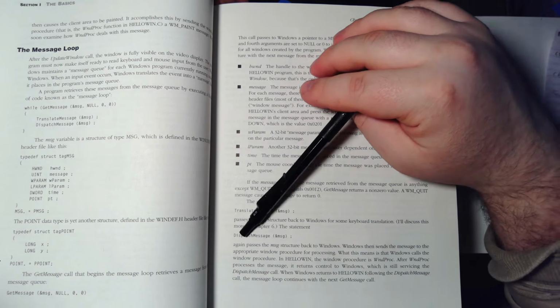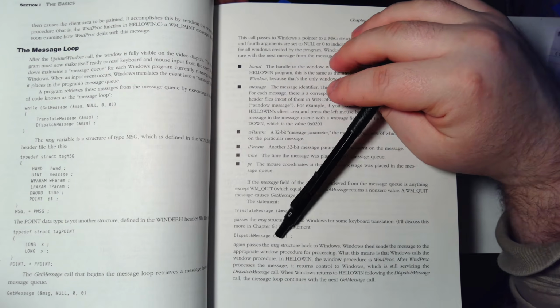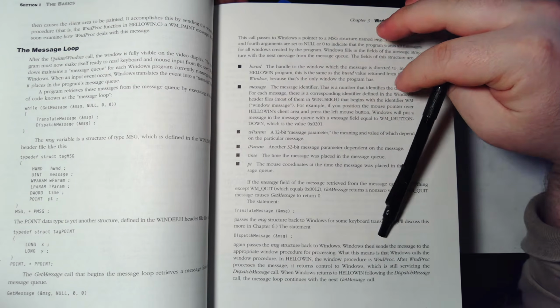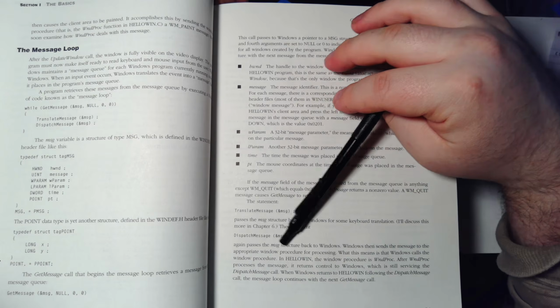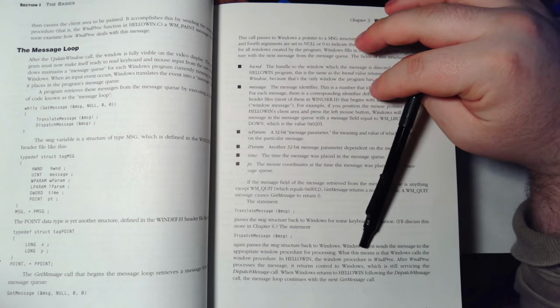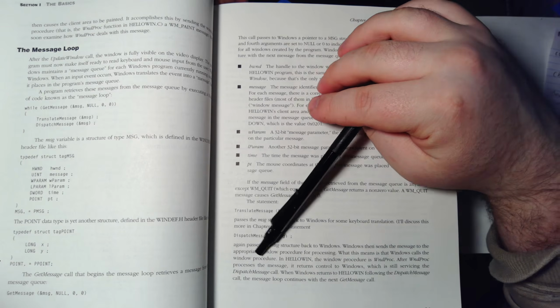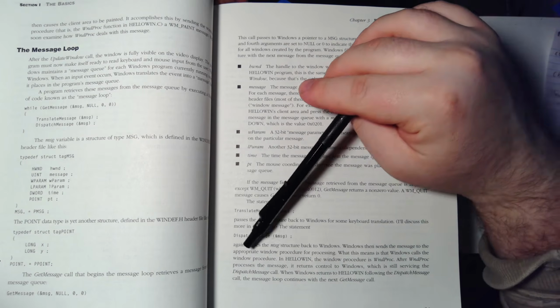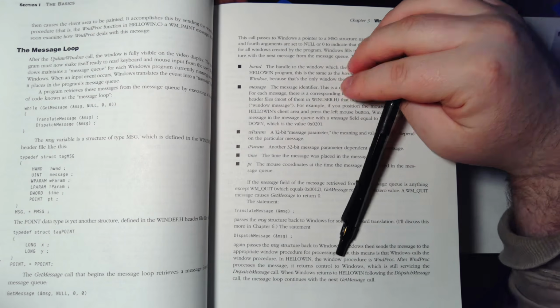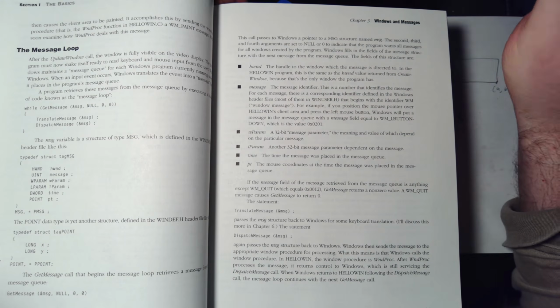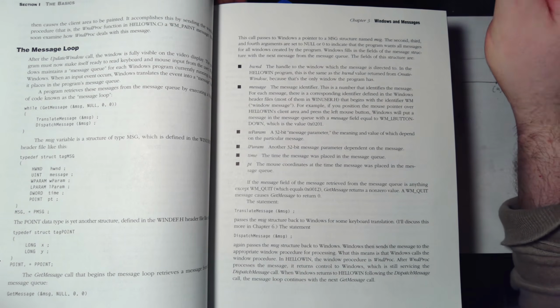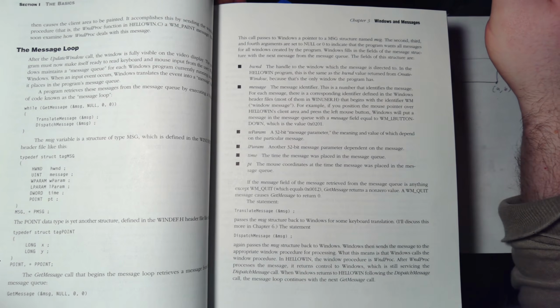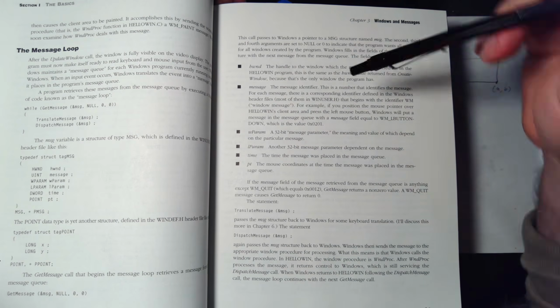The statement DispatchMessage again passes the message structure back to Windows. Windows then sends the message to the appropriate window procedure for processing. What this means is that Windows calls the window procedure. In HelloWin, the window procedure is WinProc. After WinProc processes the message, it returns control to Windows, which is still servicing the DispatchMessage call. When Windows returns to HelloWin following the DispatchMessage call, the message loop continues with the next GetMessage call.